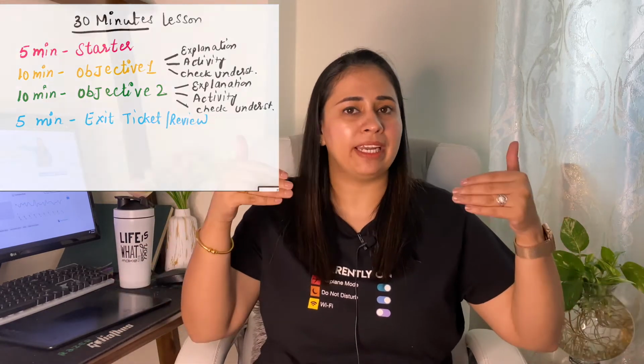Now we included students, we made it interactive, we had a quiz, we delivered our content, and there was a starter. Now everything is covered in that 25 minutes. After this, in the last 5 minutes you should have a template of an exit ticket. If you don't have one, I am going to include the template in the description. There are thousands of exit ticket ideas which will give you feedback on your lesson, because as a teacher it's very important to get the feedback.